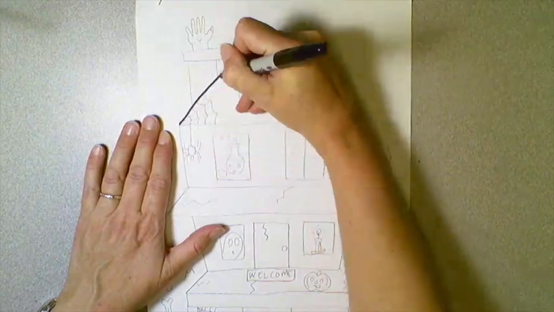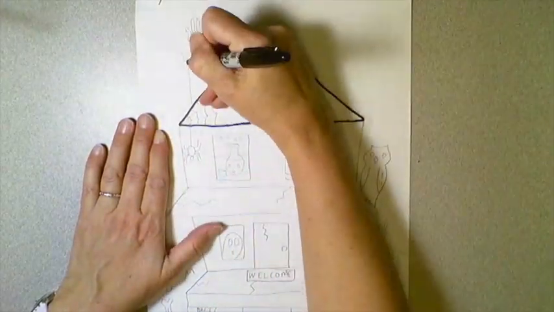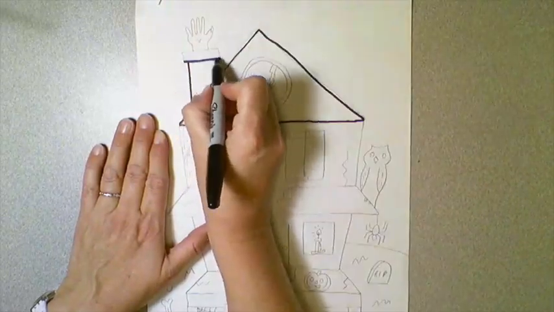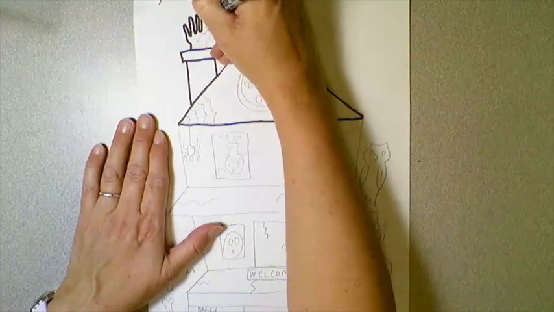Once you have all your details drawn with pencil, we are going to outline with a Sharpie. Take your time, make sure you get everything. Want this to be nice and outlined before we add the color.